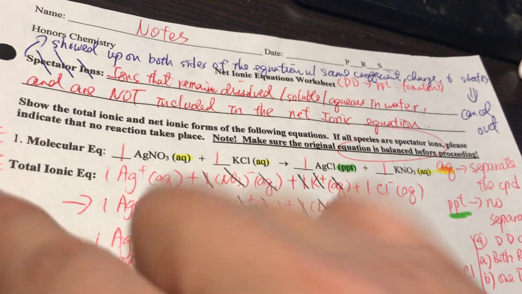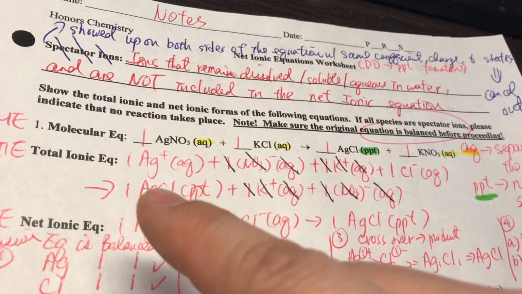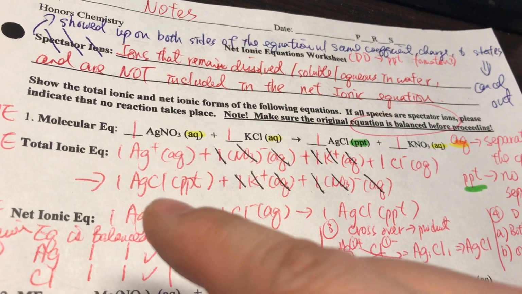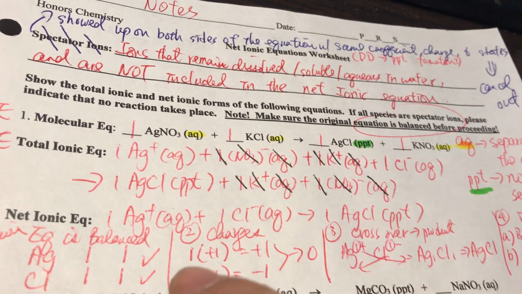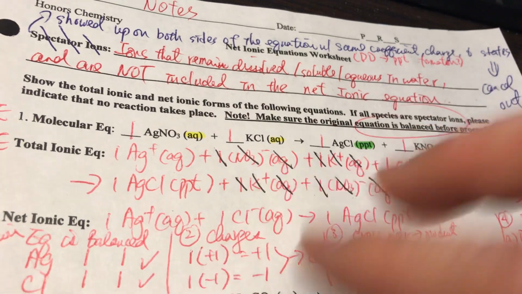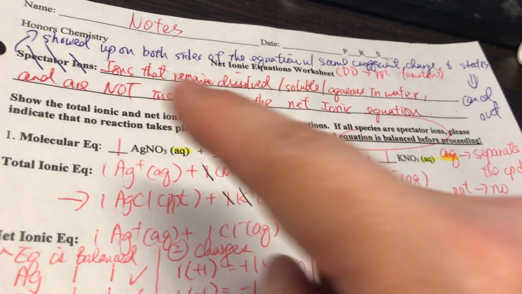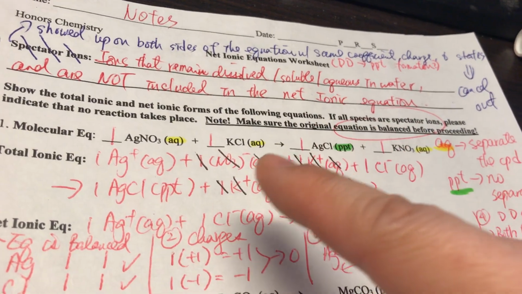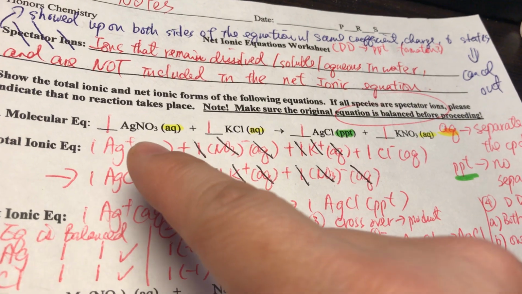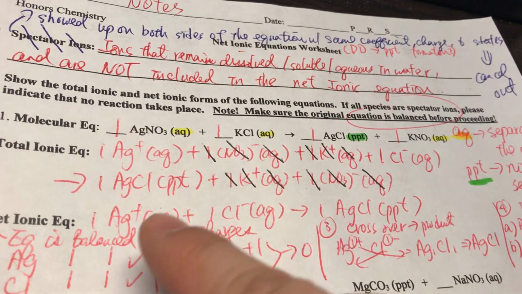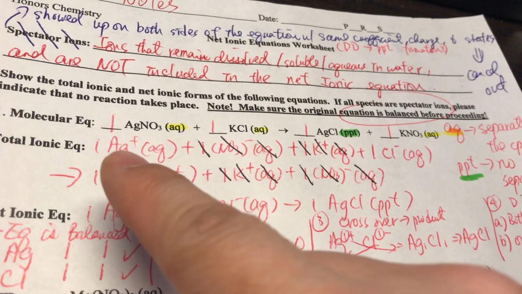So this is the so-called total ionic equation, meaning what is included in the beaker before and after mixing, like how many things in total. Now next we're looking for spectator ions. They show up on both sides with equal coefficient, charge, and state. So I have 1 Ag+ aq on the reactant, but I don't find anything on the product, so I cannot cancel it, just leave it.